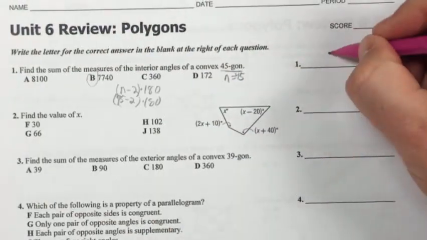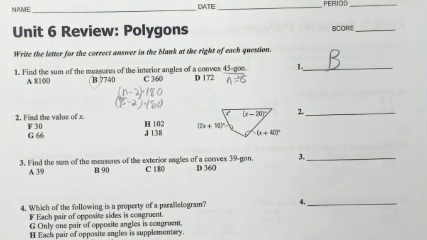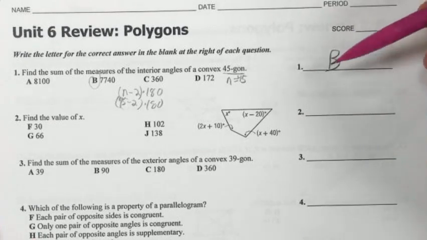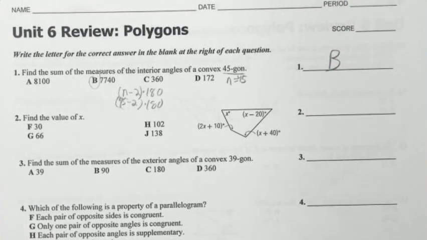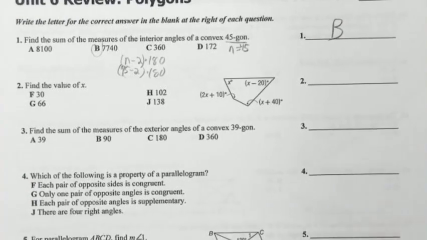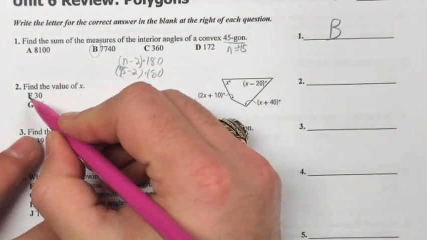And let's go ahead and get in the practice of doing this on the review. Write your answer over there on the side. That way you do it well on the test and I don't have to go searching for your answers. Remember, one of your biggest things on a test is making it easy for the person grading it to find the right answer.